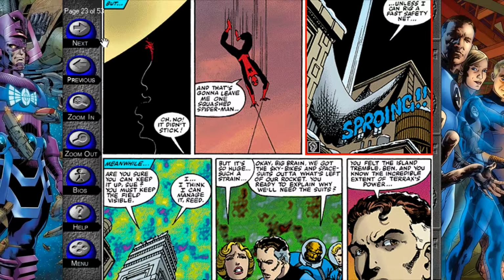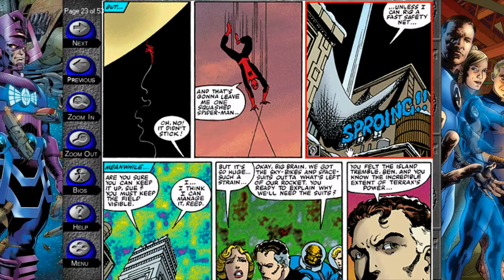When Spider-Man's thin line of webbing can't adhere to the mysterious cocoon, he rigs a quick safety net to break his fall. Inside, atop the Baxter Building, the Thing readies skybikes and spacesuits for the next confrontation with Terrax. While Frankie stays behind to protect the Invisible Girl, the others soar off toward the World Trade Center.